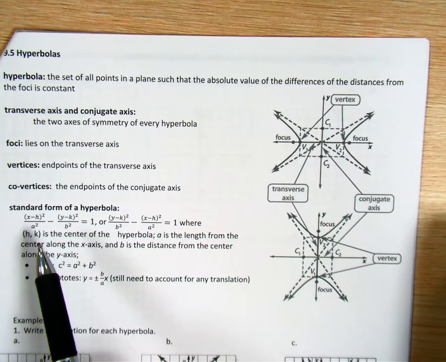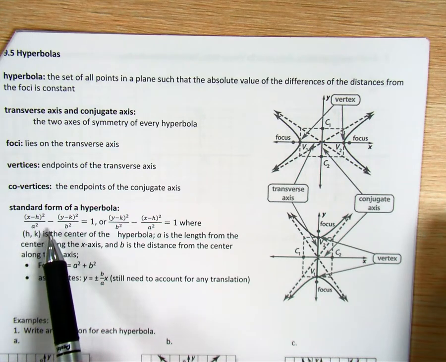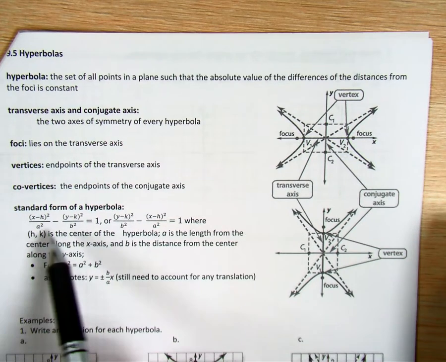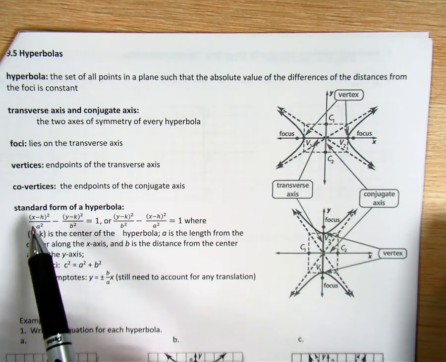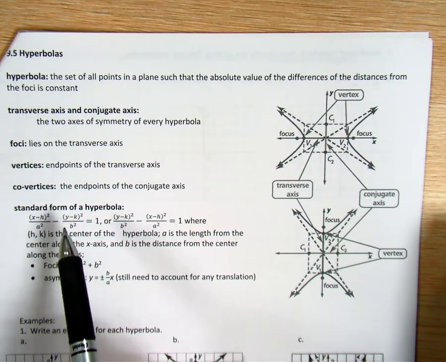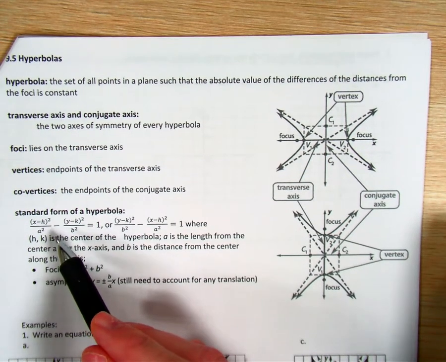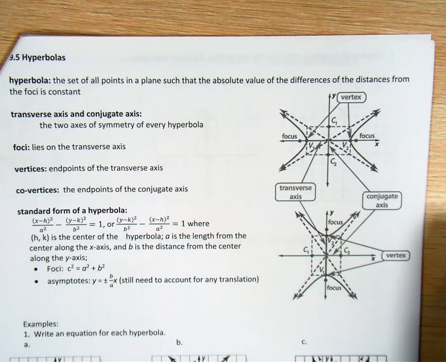You can read through those vocab. Very similar to our ellipse formula, except now it's a minus in the middle equal to 1. And because it's a minus in the middle, the order is going to matter. Last time, when it was plus in the middle, it didn't matter if we had x squared plus y squared or y squared plus x squared. It meant the same thing. But now with a minus in the middle, the order is going to really matter, so we have to pay attention to that this time.